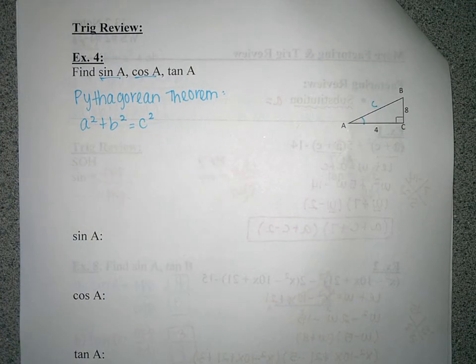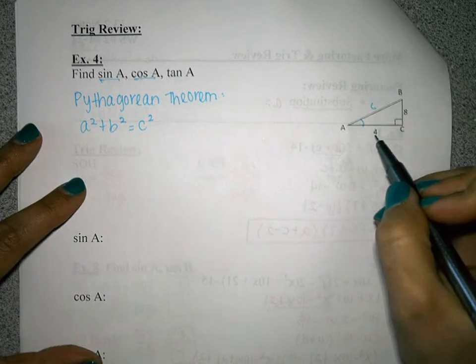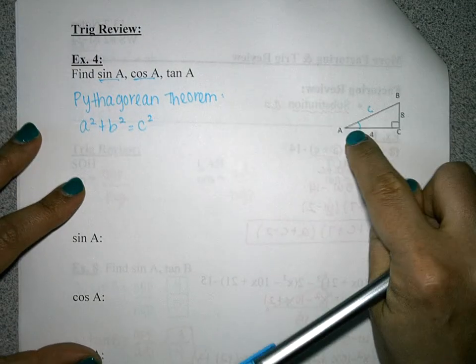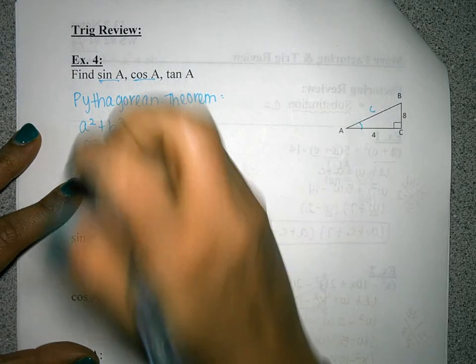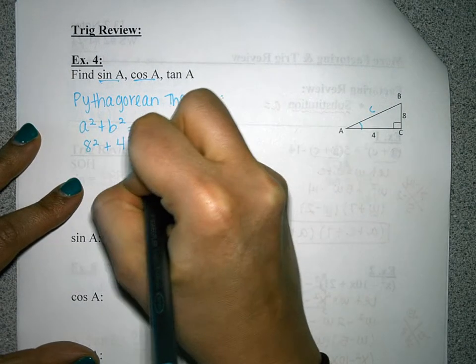So let's plug in what we know to solve for c. So a squared is going to be, let's use 8, so that's 8 squared plus b squared, let's use 4, equals c squared.